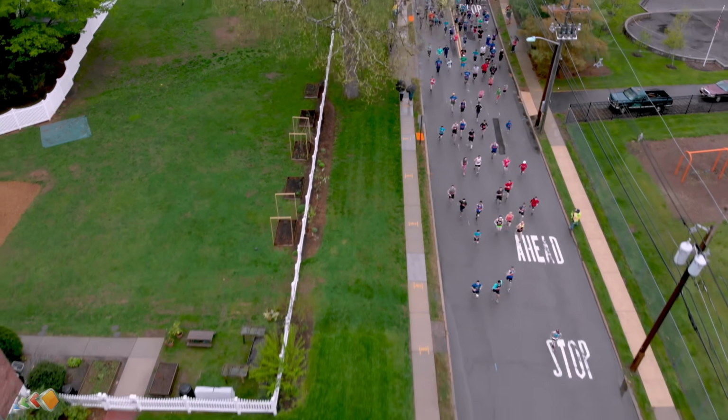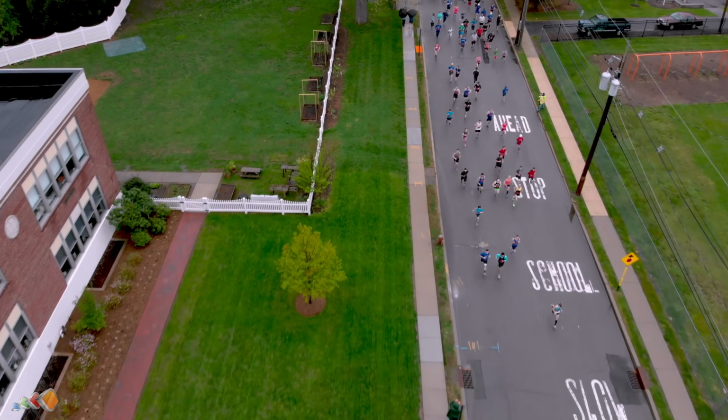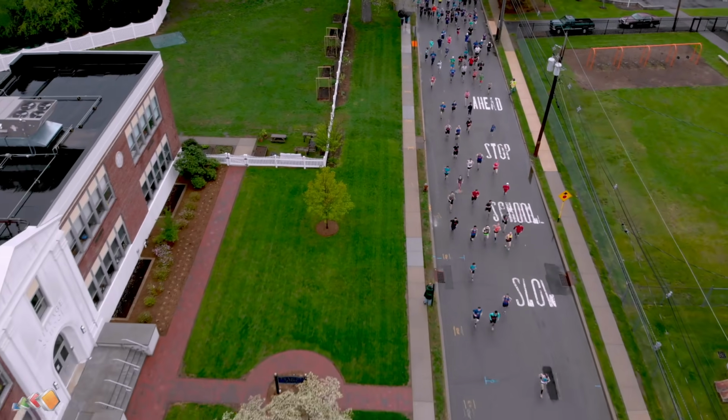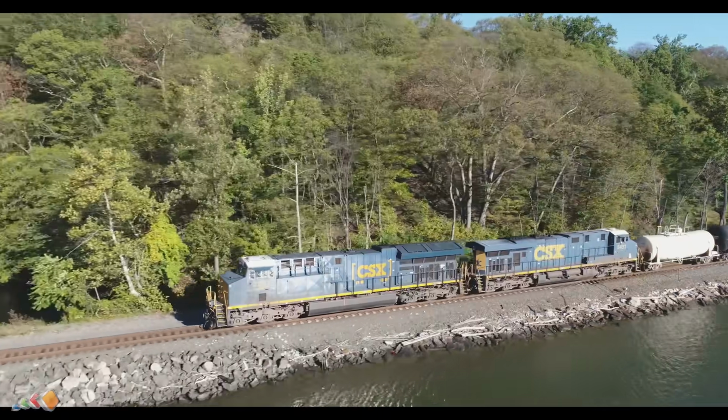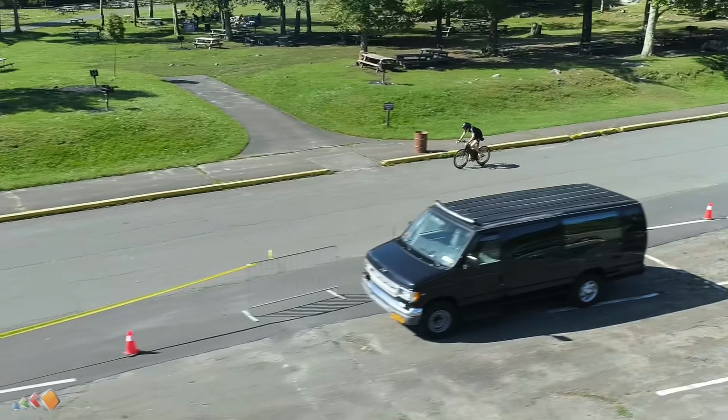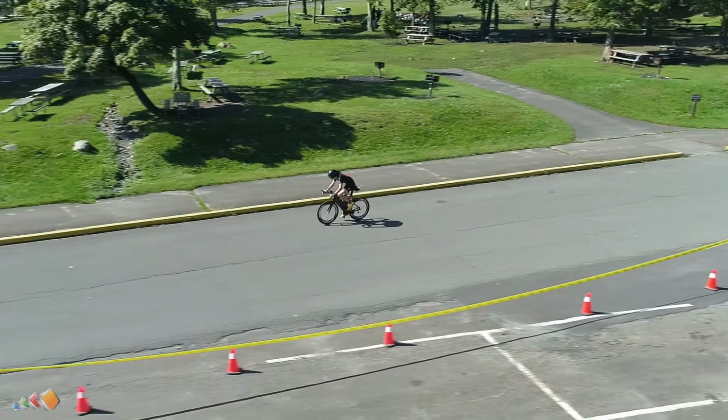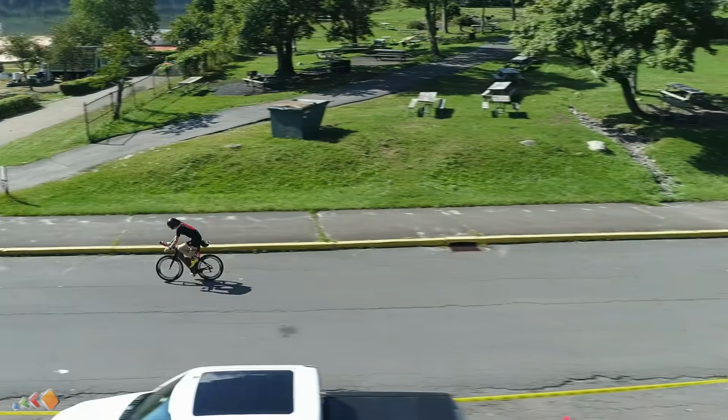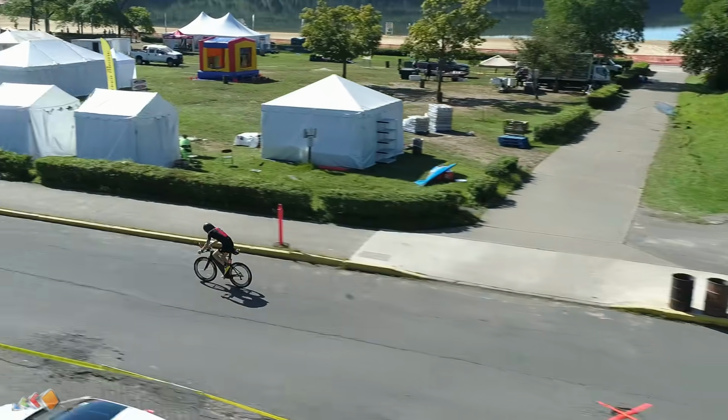Hello, and in today's video I'm going to show you a technique for capturing moving objects such as people, trains, cars, bicycles and so on, and all done in a way that minimizes the chances of crashing while capturing them.